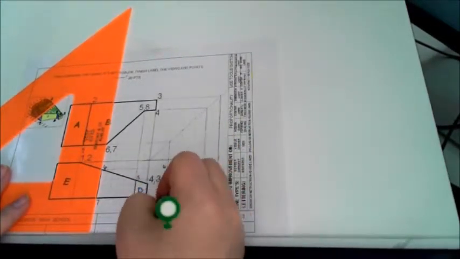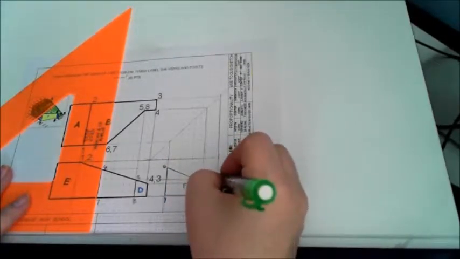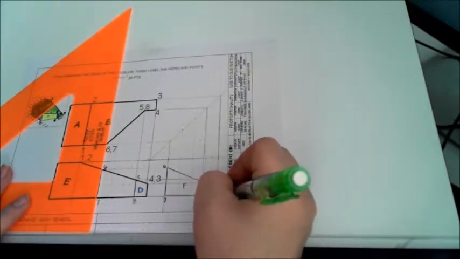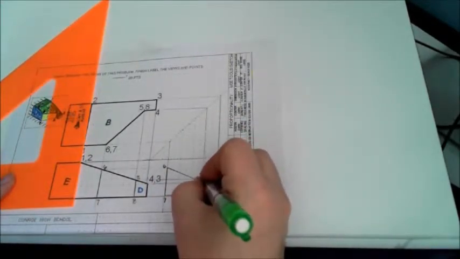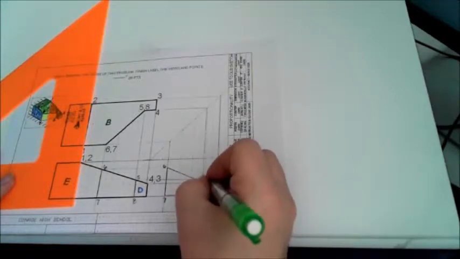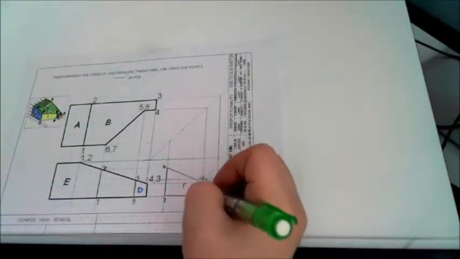6, there's 7. Here's 3. Okay. And actually, if I look at this little corner, 8. And this is 5. And it's another one, it's 4. All right, so now I need to finish getting the right side view.